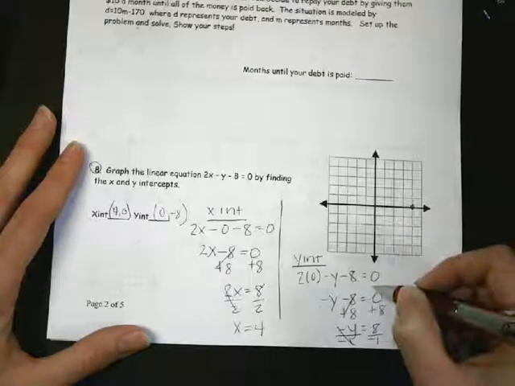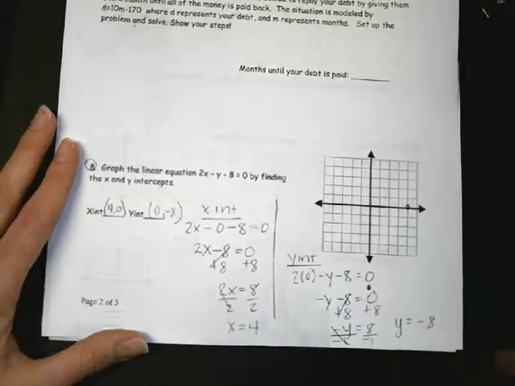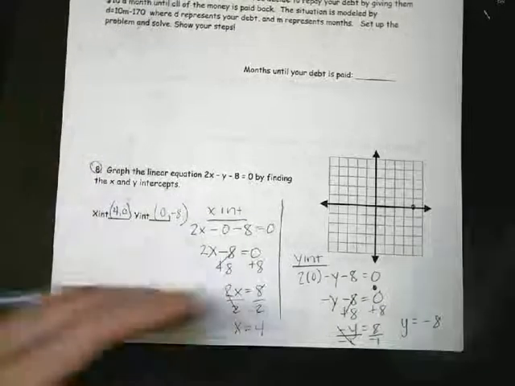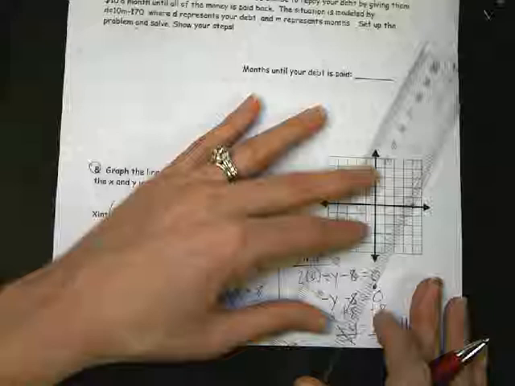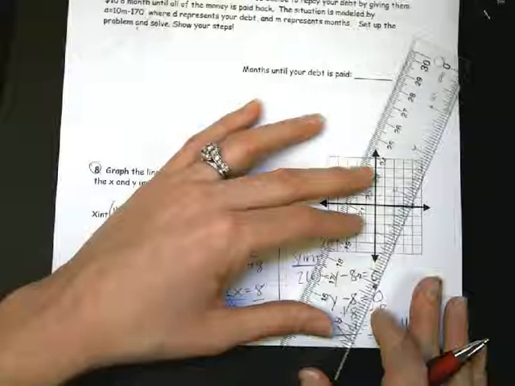And that would be back down there. So I'd recommend either you estimate it pretty closely or change your graph to have a scale of 2.